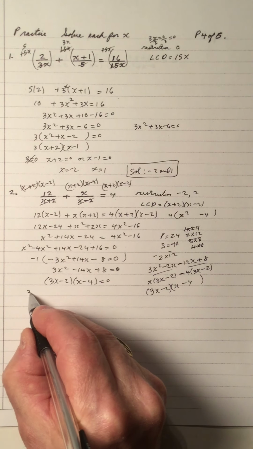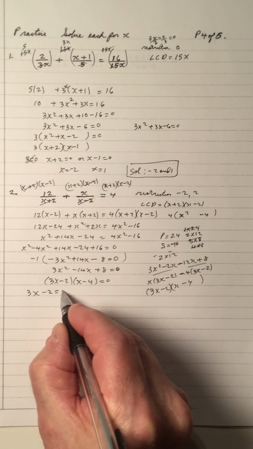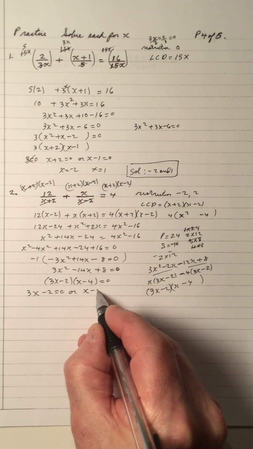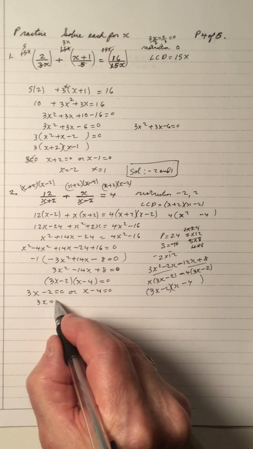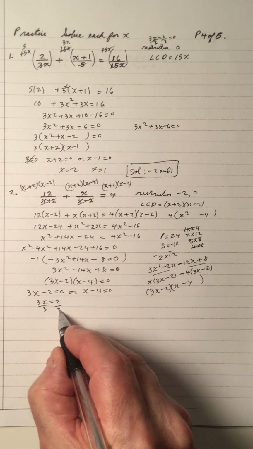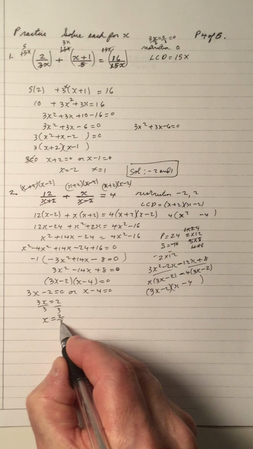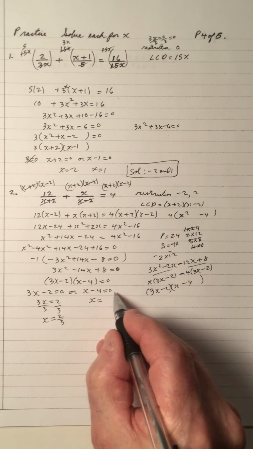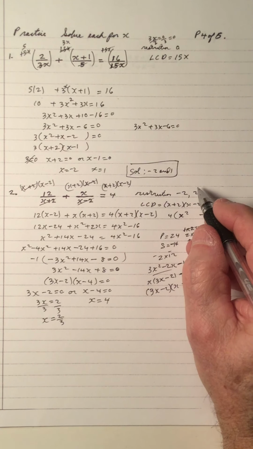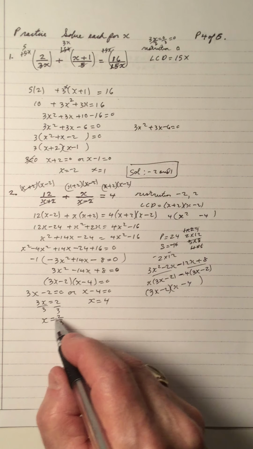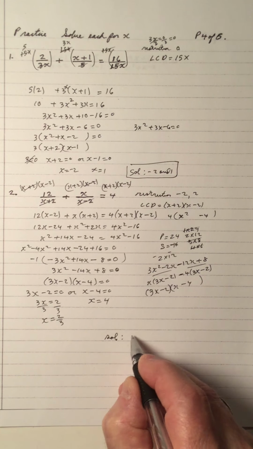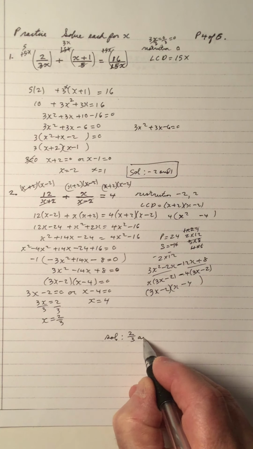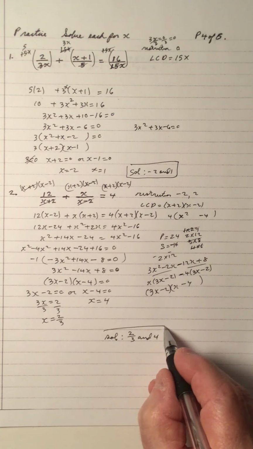And we let each of these equal to 0 and solve. 3x equals negative 2, becomes plus 2 divided by 3. X is 2/3. And negative 4 moved over becomes 4. Restrictions are 2 and negative 2. None of these are the restrictions, so the solution to this problem is 2/3 and 4.